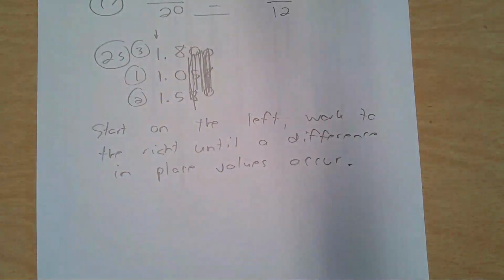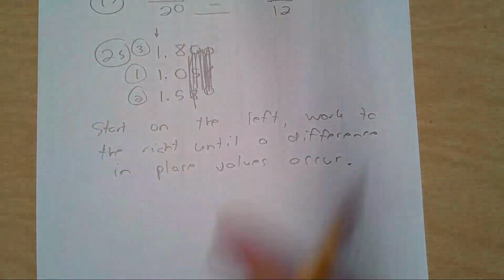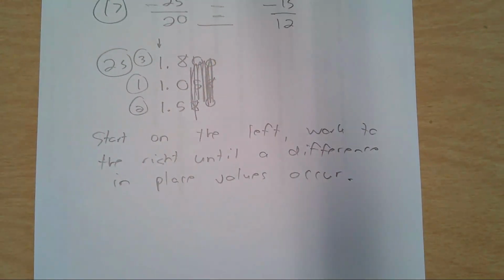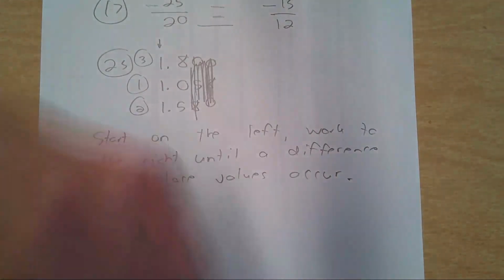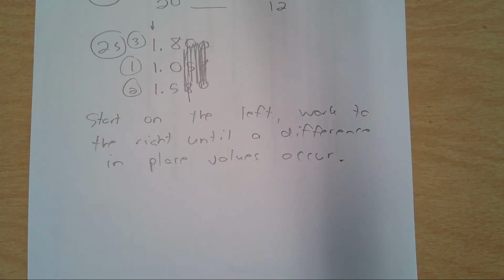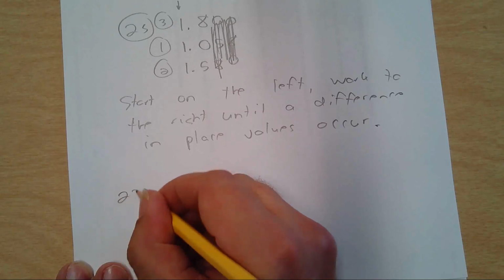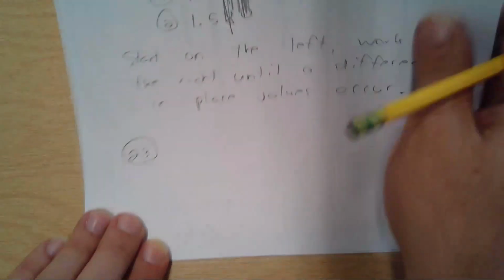So I think personally, again, it can be easiest just to list them in this vertical form. As long as you're lining up the place values properly, you just start and work your way to the right. I don't care if you rewrite them. You can just take your numbers on quizzes and write 1, 2, 3 next to them. I'm fine with that. Or if you want to rewrite them, whatever you want. 23. I'm going to let you guys try this one more or less.